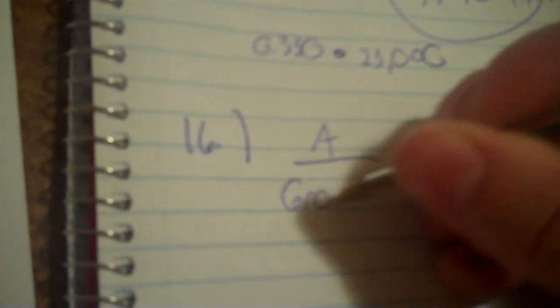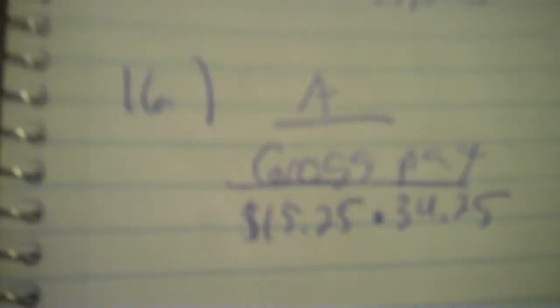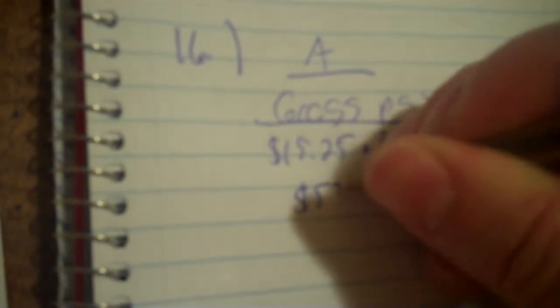So first, I need to find the gross pay for employee A. Gross pay is real easy. You just take his hourly rate times how many hours he worked. So $15.25 times 34.25. And this guy then made $522.31. You're going to want to round that to the nearest cent. Then we make 4 deductions: the tax, the Social Security, Medicare, retirement, health insurance. Minus, minus, minus, minus. Now, the only one I know right now is that $27.18 is deducted for health insurance. Deducted means minus, okay?